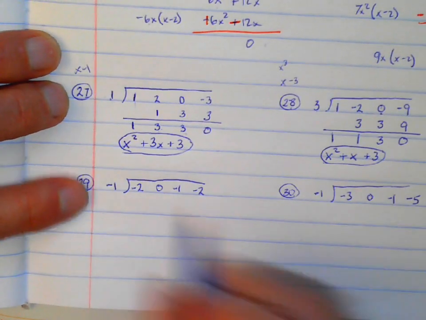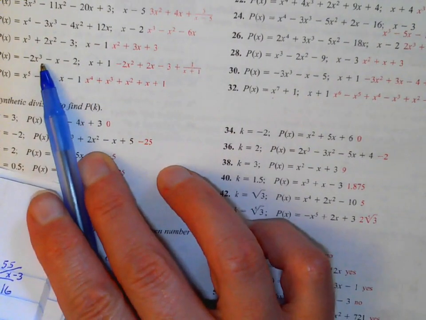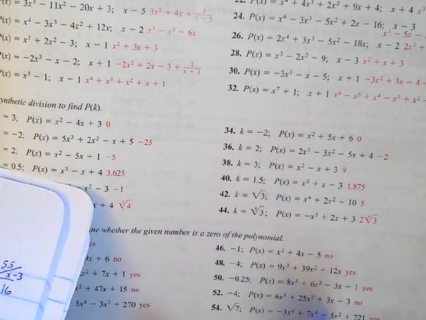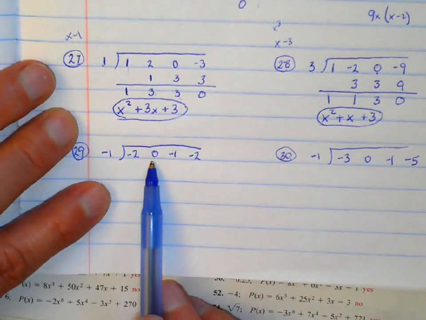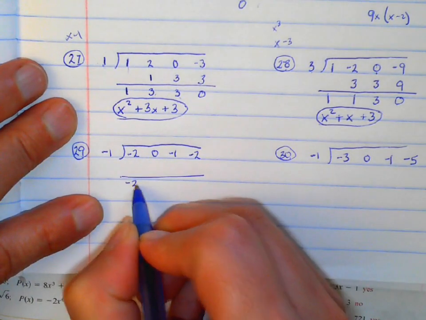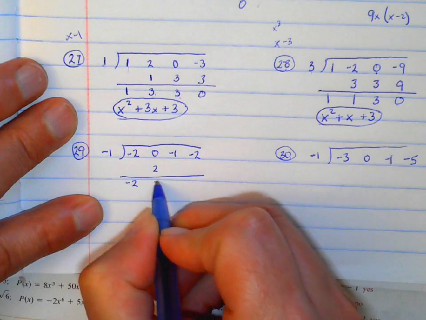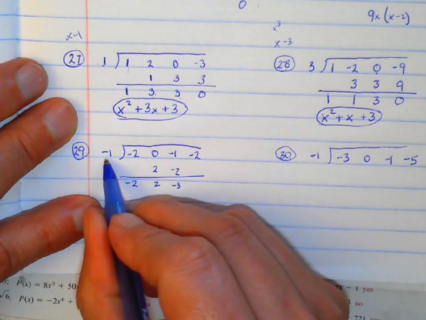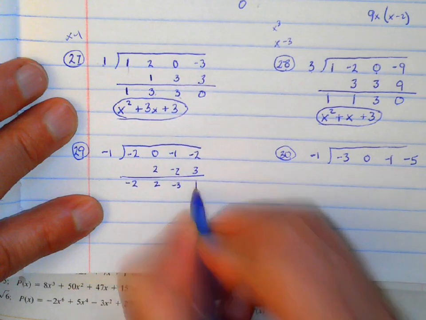Number 29, be careful there. There's an x to the third, but there's no x squared. So it would be 0x squared, and then minus 1x, and then minus 2. Okay, so make sure you have that placeholder there. Okay, so we bring down the negative 2. That times that is 2, add them together. That times that is negative 2, add them together. That times that is 3, and add them together.